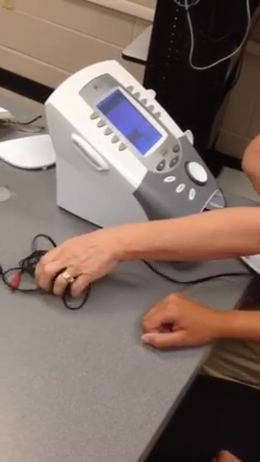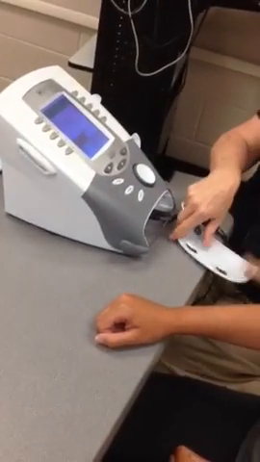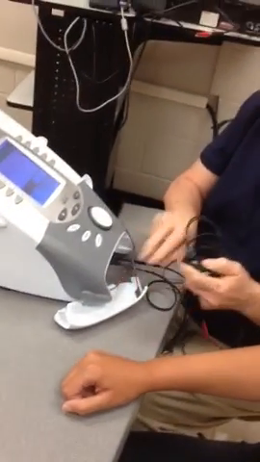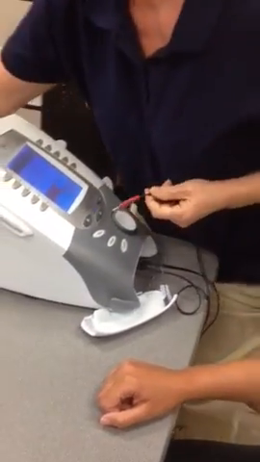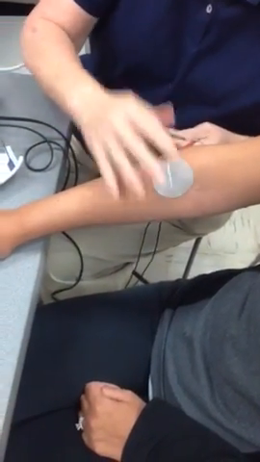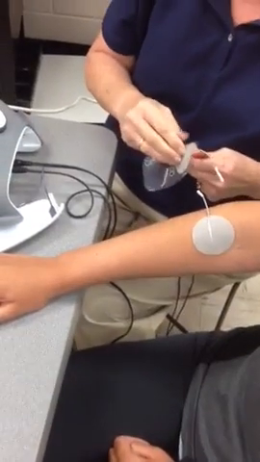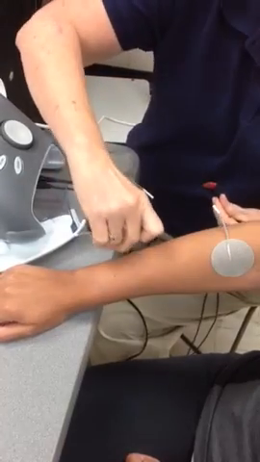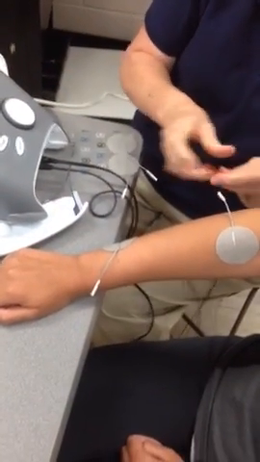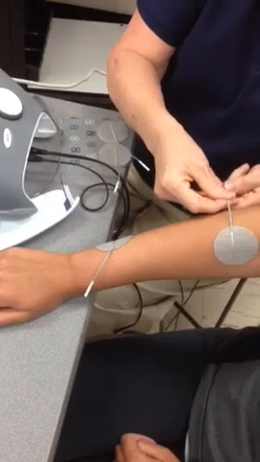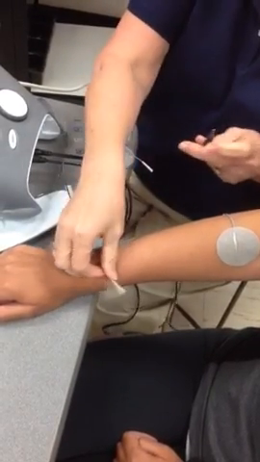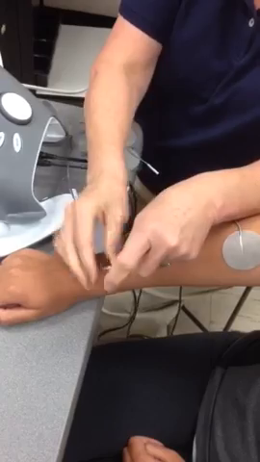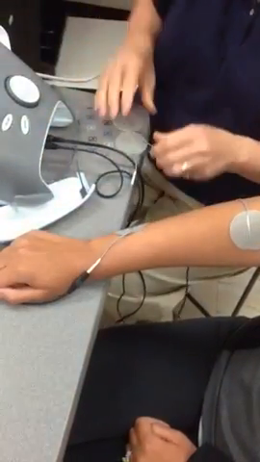And we're going to assume for this video that we've already cleaned the area of the skin with the alcohol wipe. All right, so we're going to crisscross our electrodes. So we may have one there, and then here. And with interferential, the current's going back and forth, so you don't necessarily have a positive or a negative electrode.